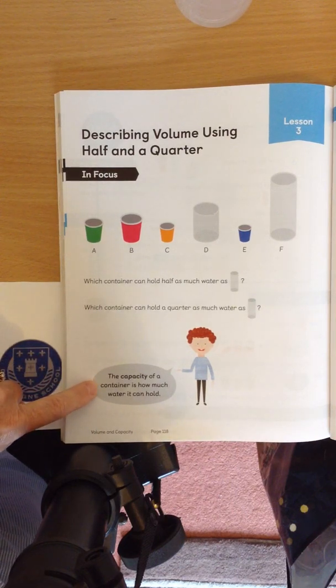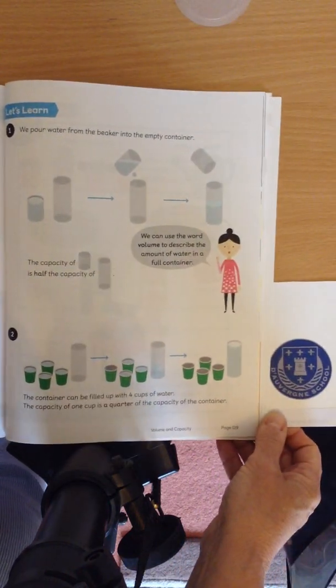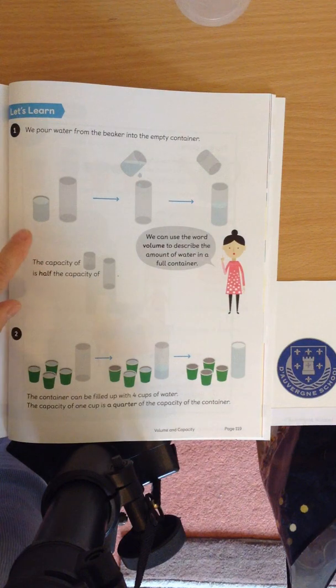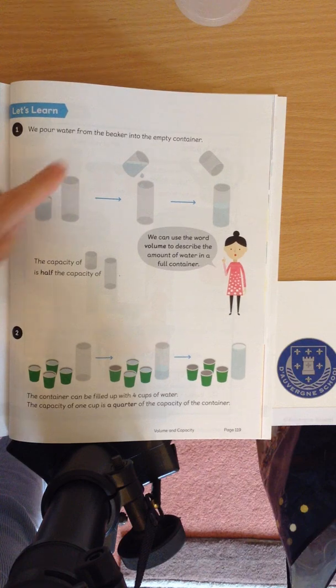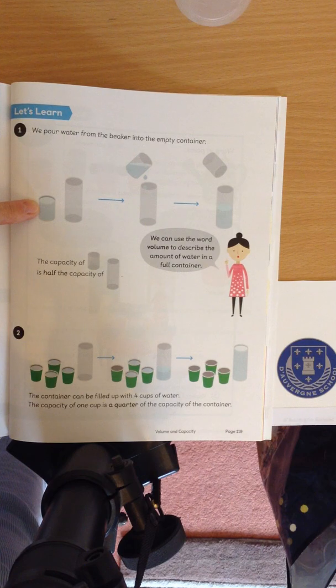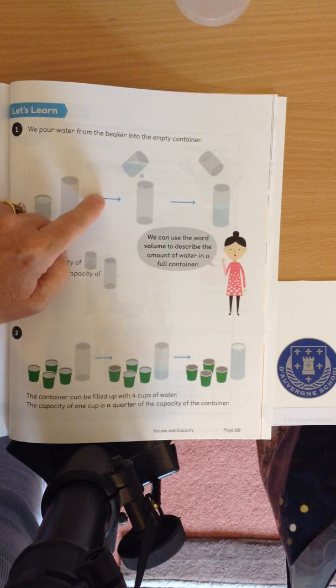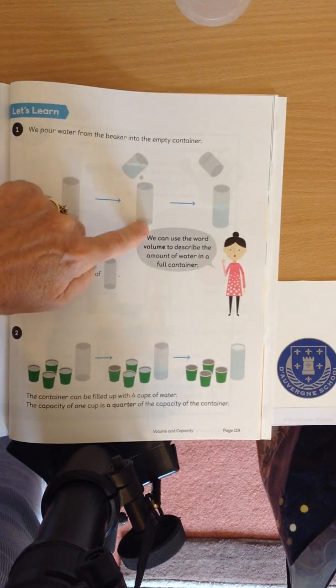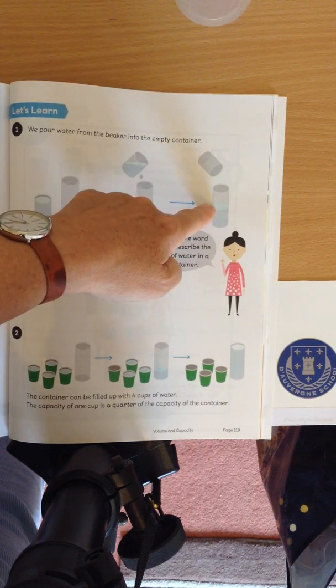Remembering the capacity of a container is how much water it can hold. Let's see how we can work out which is half and which is a quarter. Okay, so we pour water from this beaker into the empty container. So here's the beaker, and we fill it to the top and pour it into F, into this one. Follow the arrow and we pour it in, and when we pour it in once, it measures half.